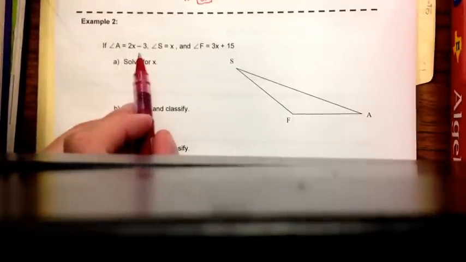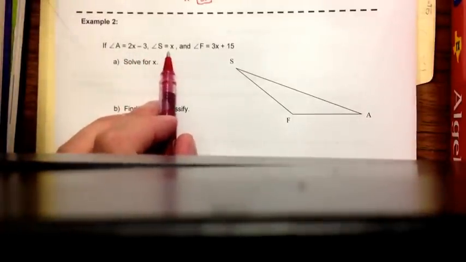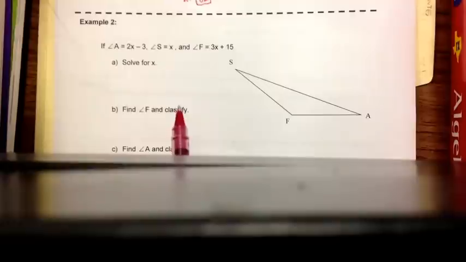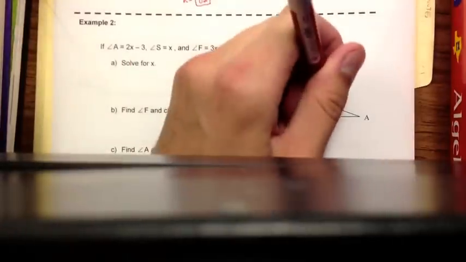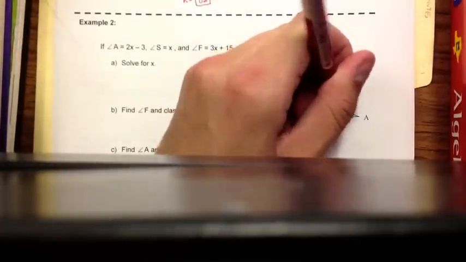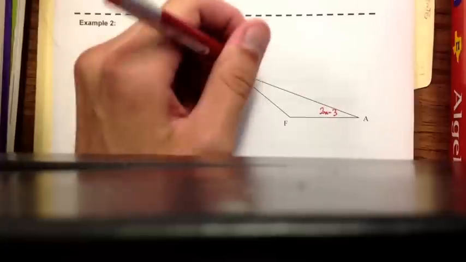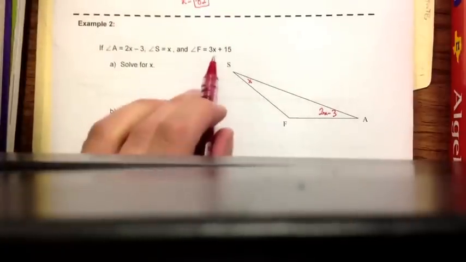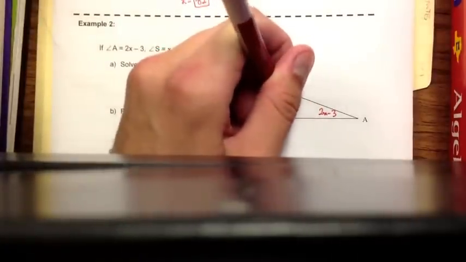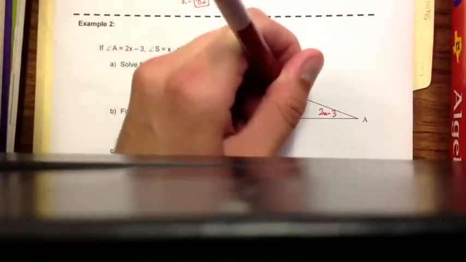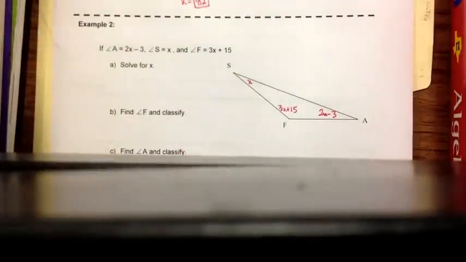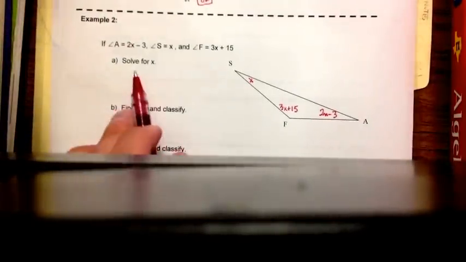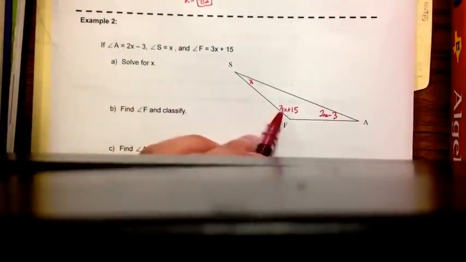For example 2, we're going to actually do a little bit of algebra, but the algebra itself should be really easy, especially considering the fact that we've solved a bunch of triangle-based equations already. Label our diagram, write and solve an equation. For part B and C, we're going to plug in the value we find for x, and that's that. Should be easy.